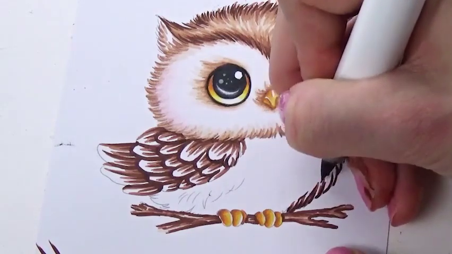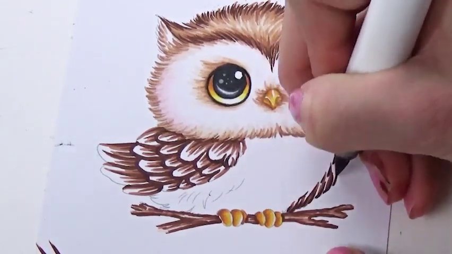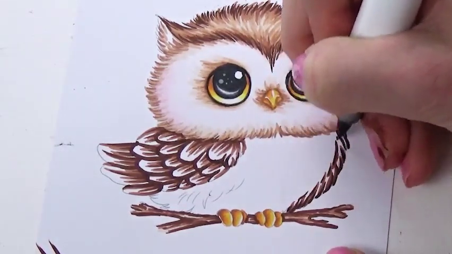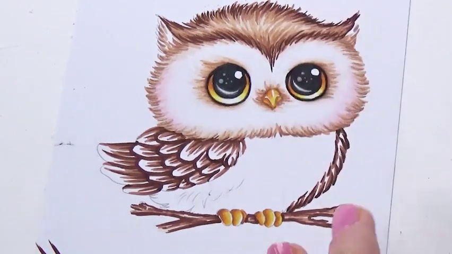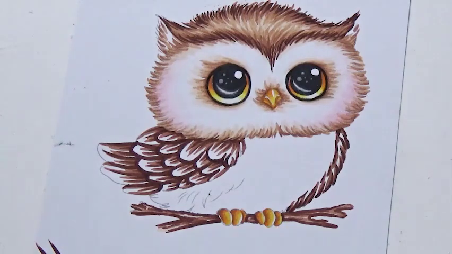And you can see here the Ohuhu are working exactly like my Copics usually would. It's very easy to follow along with any of the tutorials. If you have these, you don't need to do anything differently at all.